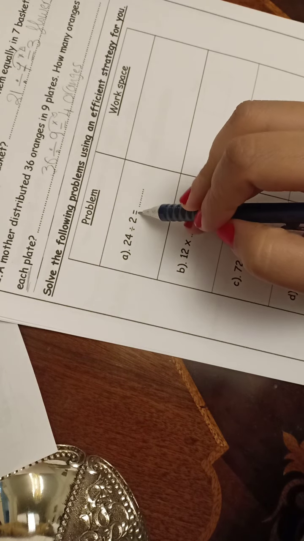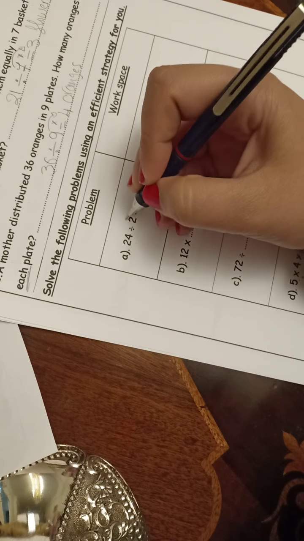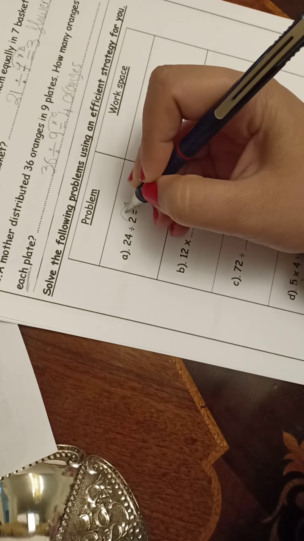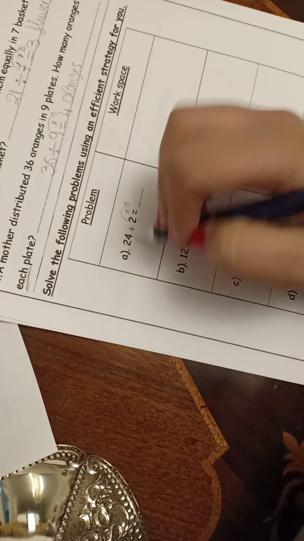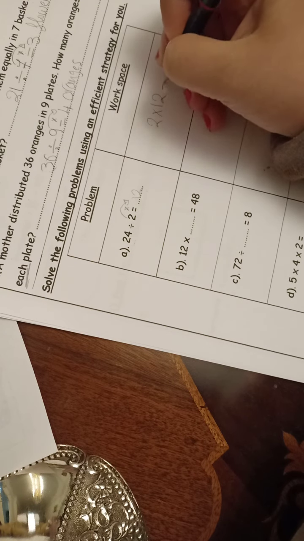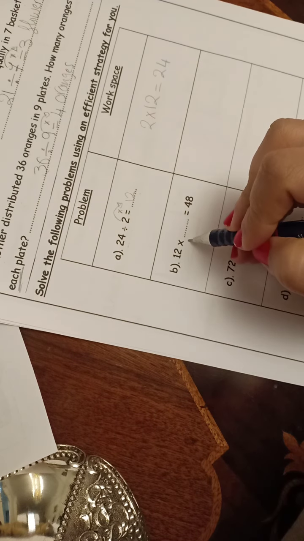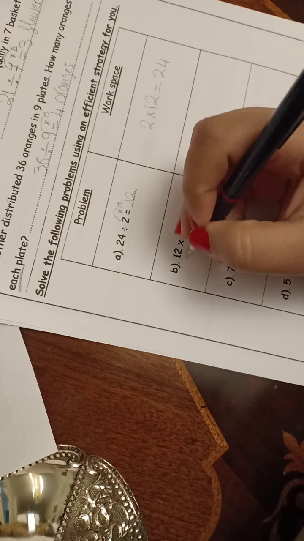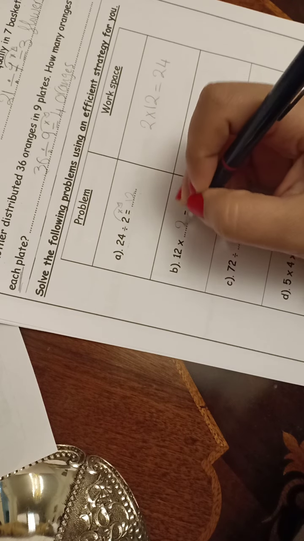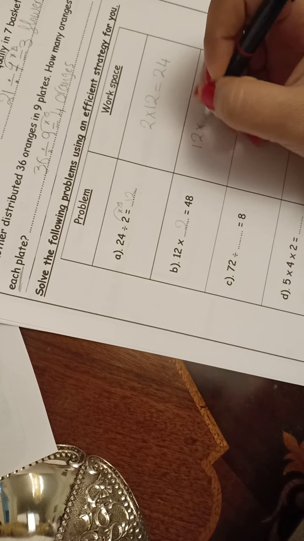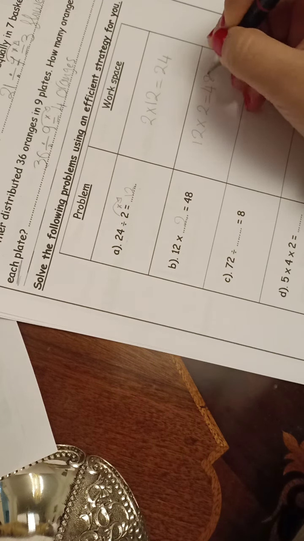Solve the following problems using an efficient strategy. 24 divided by 2 equals, we know before, we will put the multiplication arrow here up and write the times. 2 times what equals 24? 2 times 12. We will write it here. 2 times 12 equals 24. To be easy for us. 12 times what equals 48? 12 times 4. That's too easy. So we will write it here also. 12 times 4 equals 48.